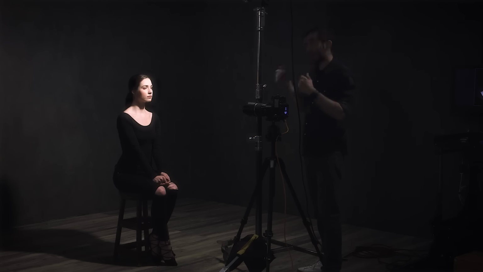Great. And then, of course, this changes the neck shadow as well. When it's high up, you've got a really strong neck shadow. As I lower it, the neck shadow changes.